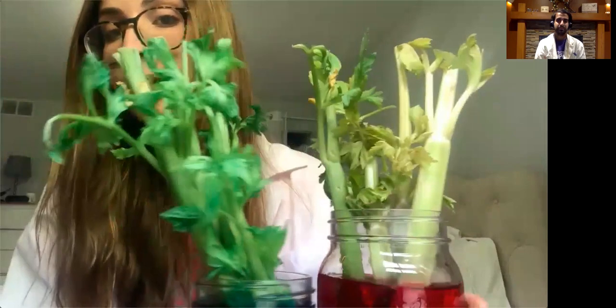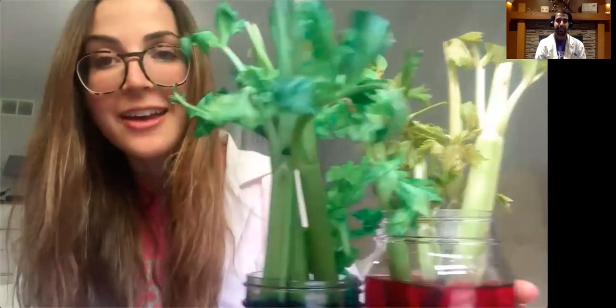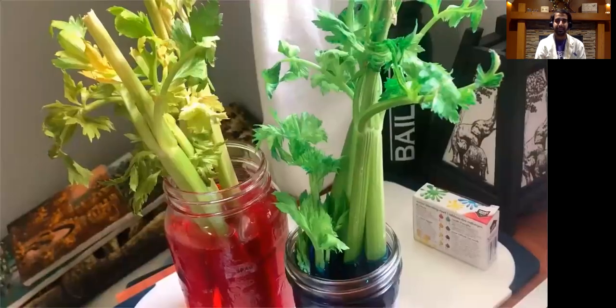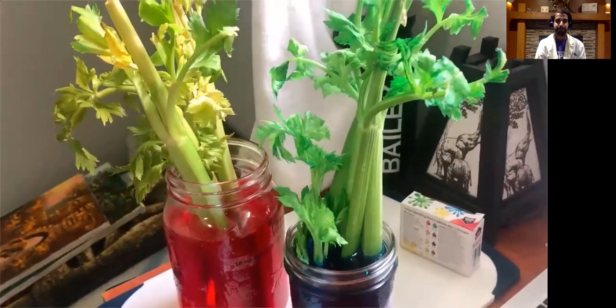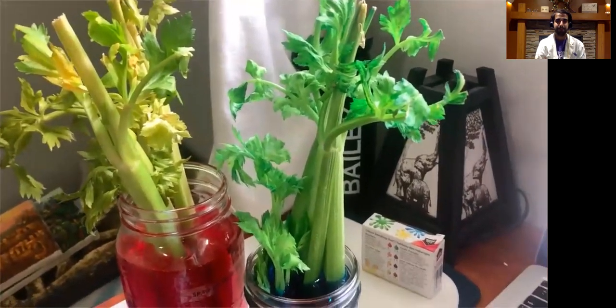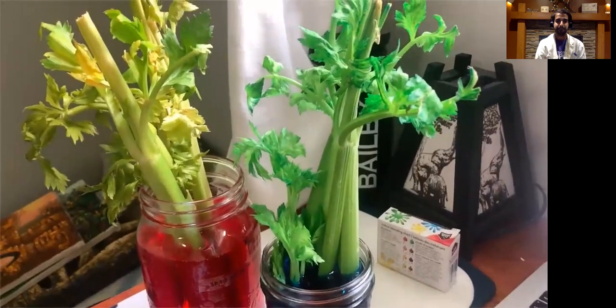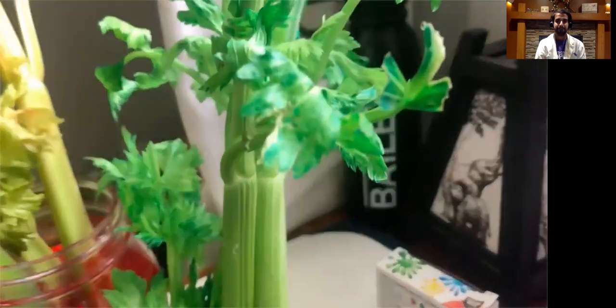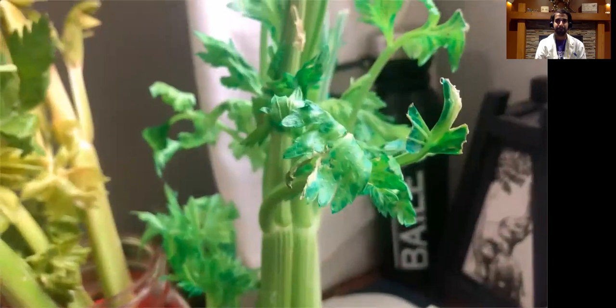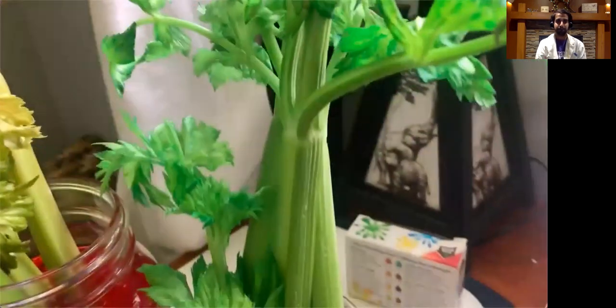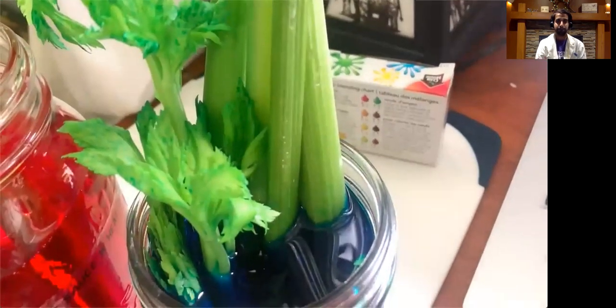All right, so it's been about probably 5 hours and quite impressed with our celery. So let's take a bit of a closer look, but right away we can already see they have started to change color. So just looking right away, we can already see a distinctive color difference between the two. And if we look a little bit closer, we can actually see the leaves and the stem have adopted this blue color of our water.